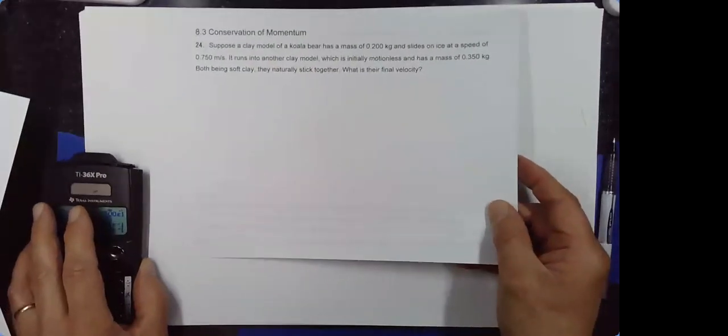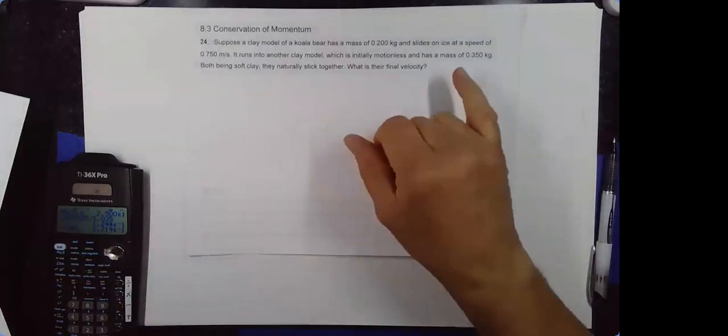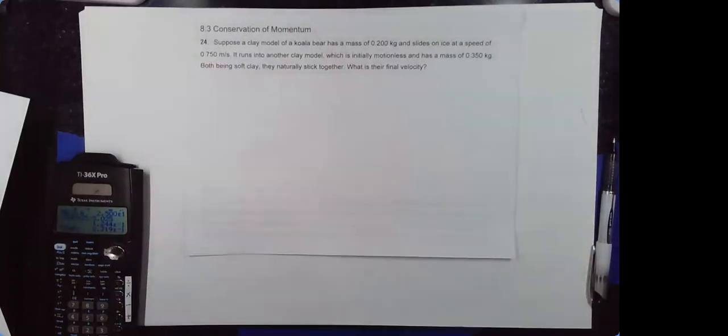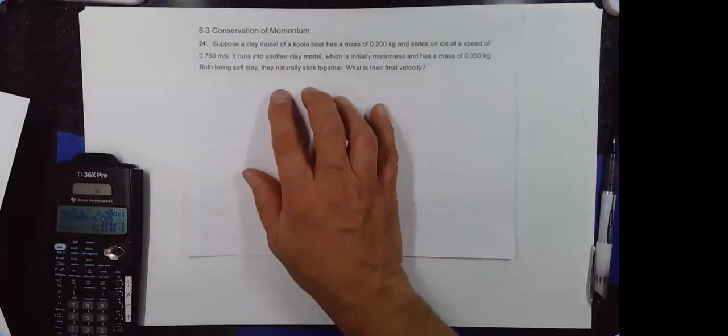Talk a little bit about collisions here. Here we've got something like what we did yesterday, where we have a clay model of a koala bear with a mass of 0.200 kilograms. There's lots of incidental detail here. And it slides on ice at a speed of 0.750 meters per second. It runs into another clay model, which is initially motionless and has a mass of 0.350 kilograms. Both being soft clay, they naturally stick together. What is their final velocity?